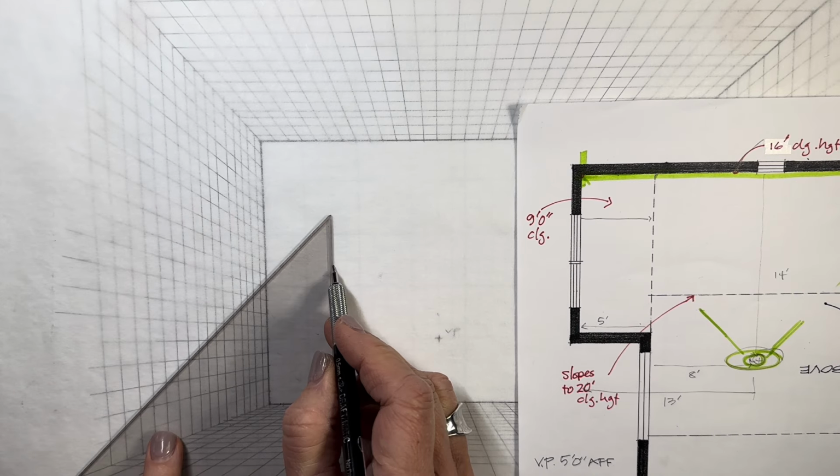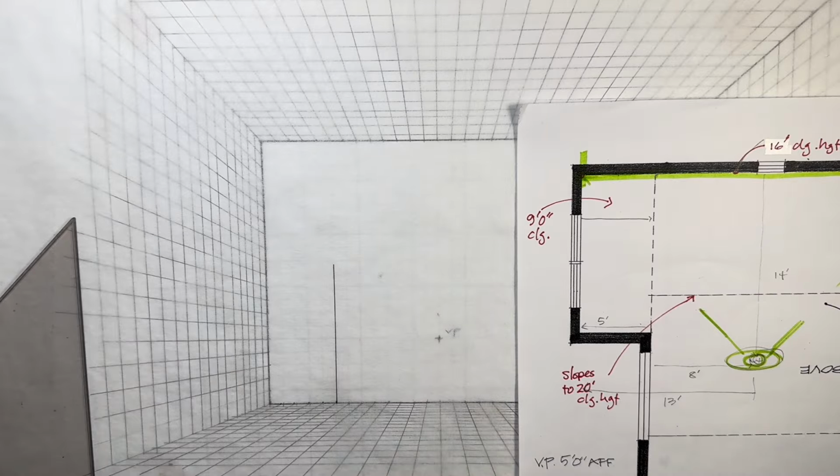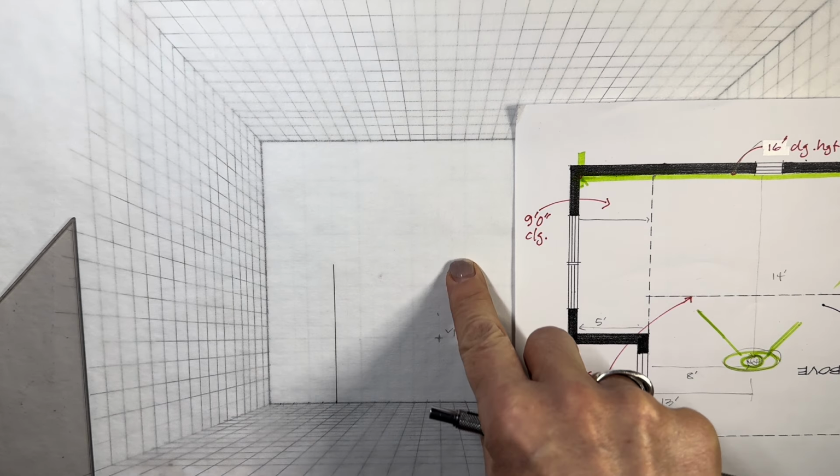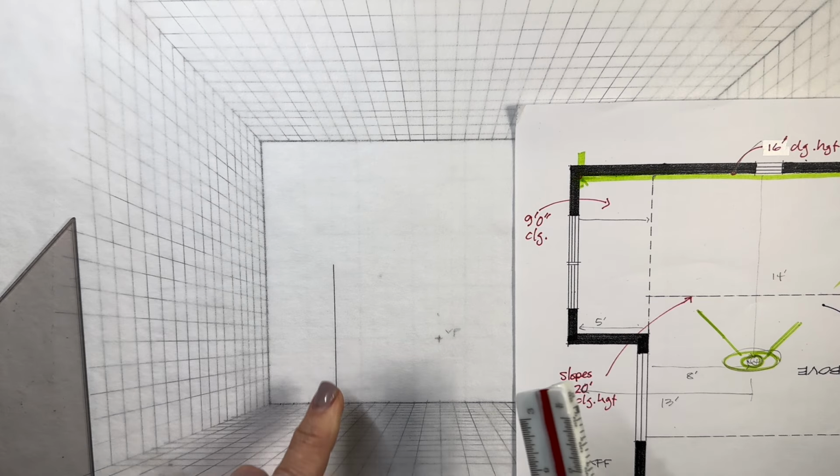So I'm going to come here. I'm going to draw my line. Don't worry about what the height is yet. I can simply measure it in just a minute. Now I say measure because when I'm on this back wall plane, that's the beauty of 1-point perspective, right? I can always go and measure it.